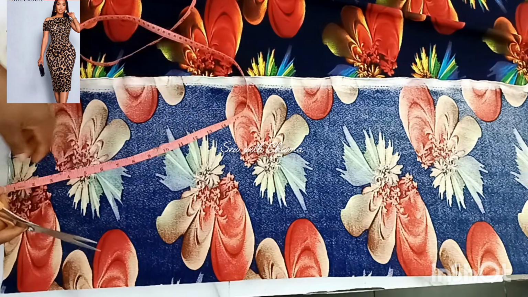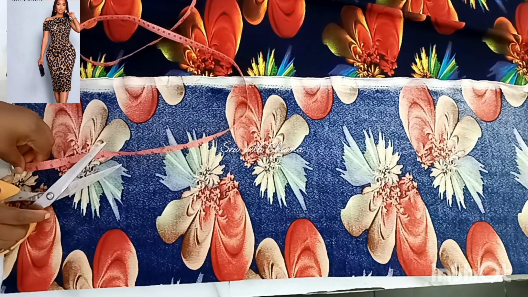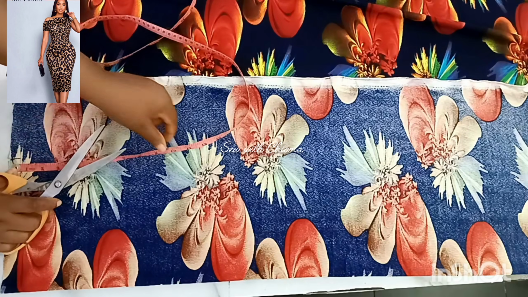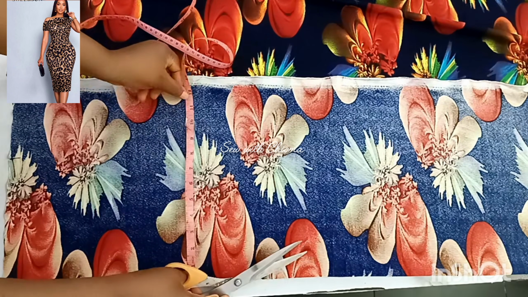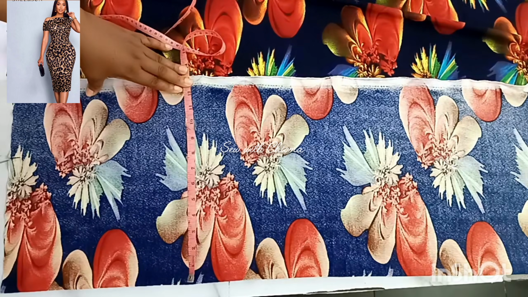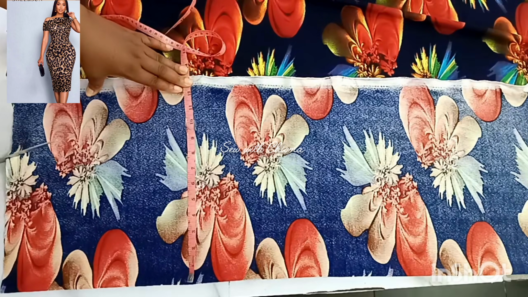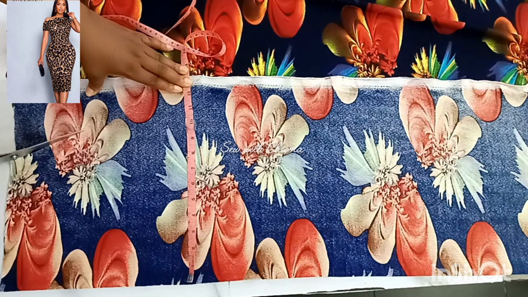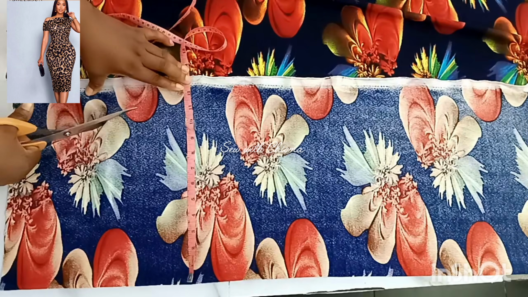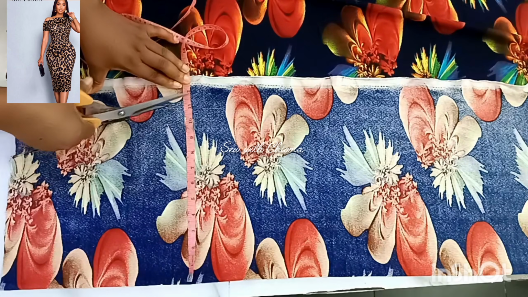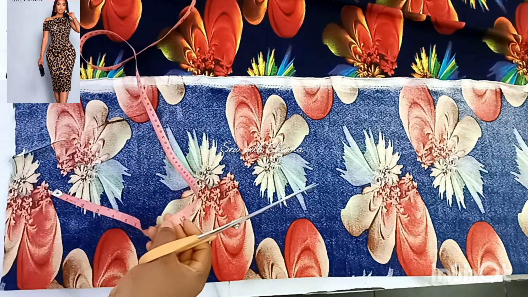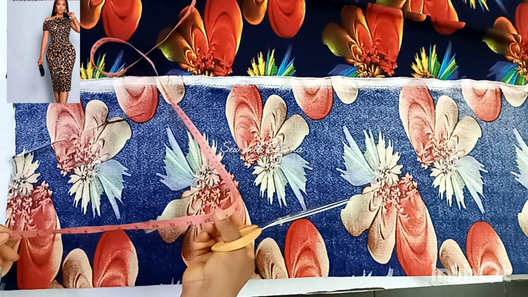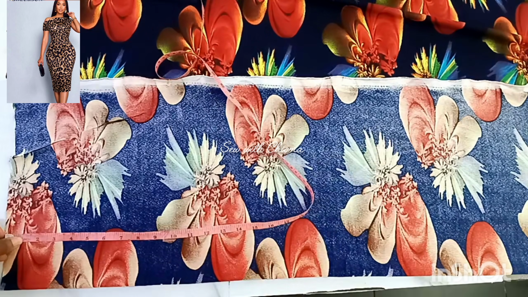But I'm just quickly doing this. I don't need to start marking with chalk. It's one of the easiest styles to make. Okay, pencil skirt. The total length for this skirt is 25. Okay, I've done the calculation. In total, we have 42. When you minus 17 from it, you have 25 left. So that is what I'm marking.